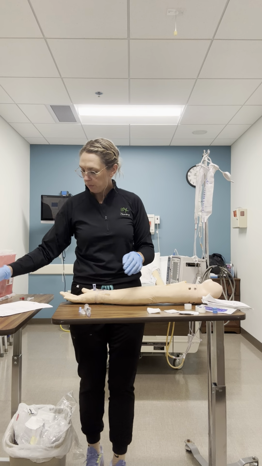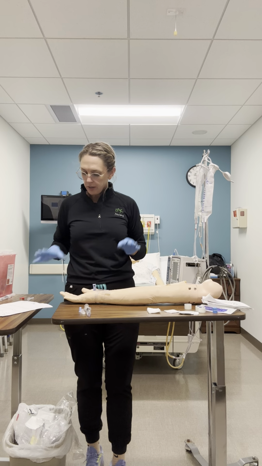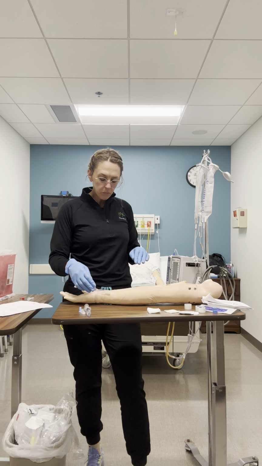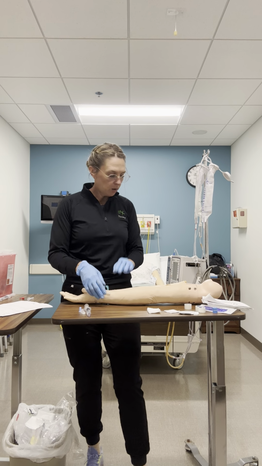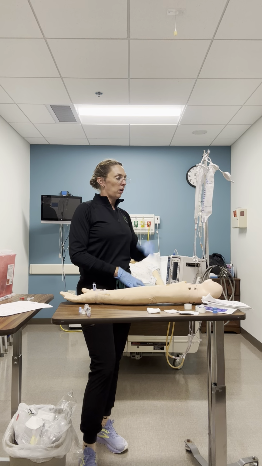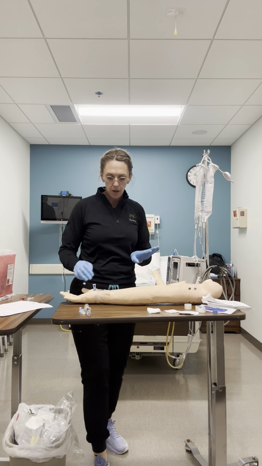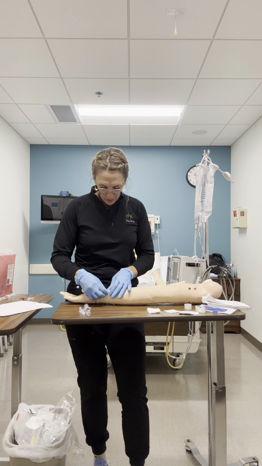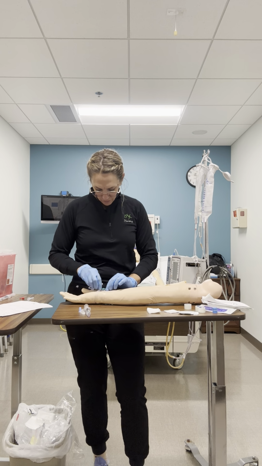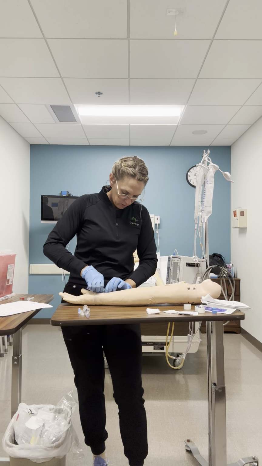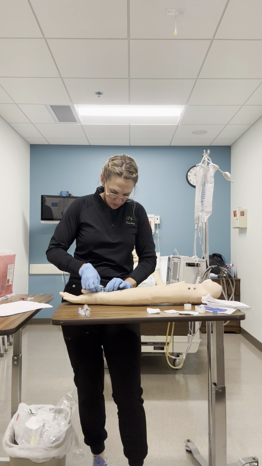I have my healthcare provider orders to disconnect the IV. So I'm going to go ahead and come in. I would turn my infusion off, make sure that the clamps are on and the pump is turned off. I would disconnect all of that. This would be also disconnected.